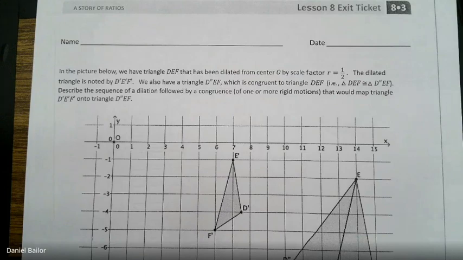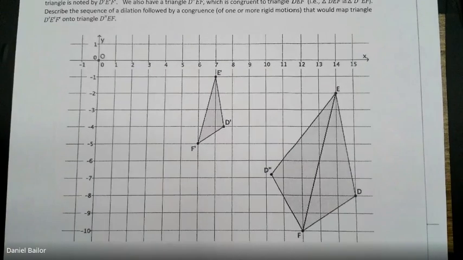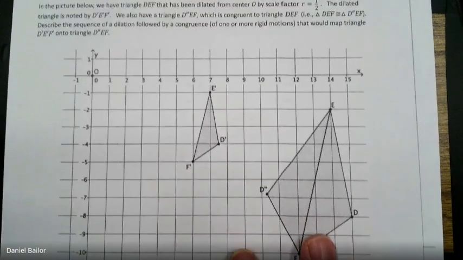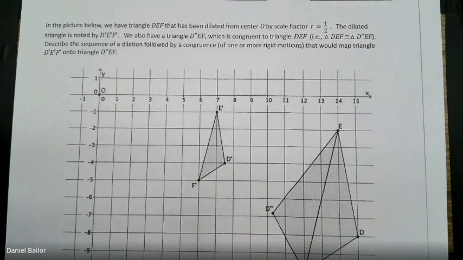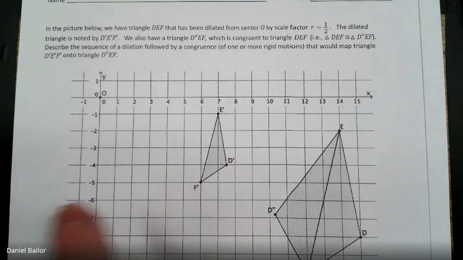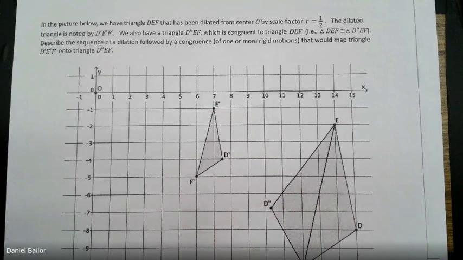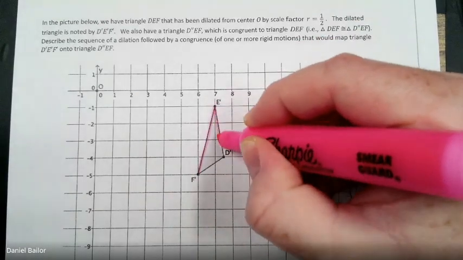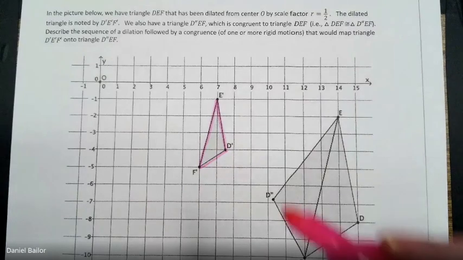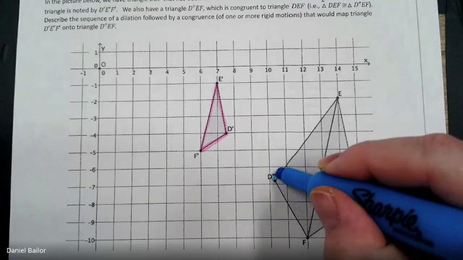On your exit ticket, page 89, you have 3 triangles again. Don't be confused. These are 2 triangles back to back. They tell you the scale factor. They just want you to tell me how to map the prime triangle onto the prime triangle. How do you do it? How do you move this one, the small one, to this one right here? I guess I can label it with you. So how do you move red to blue? So that's the exit ticket.